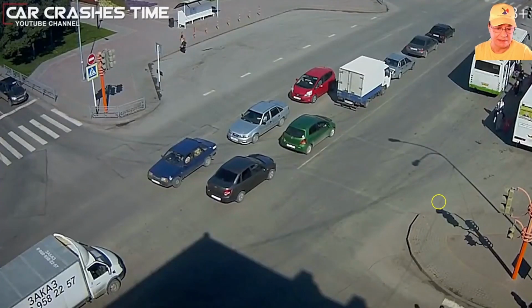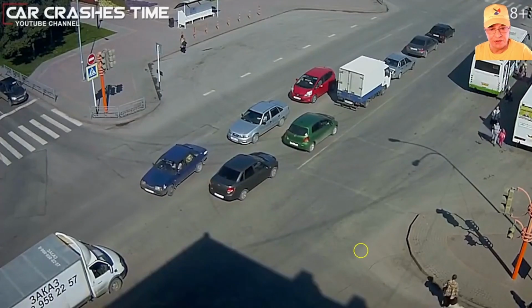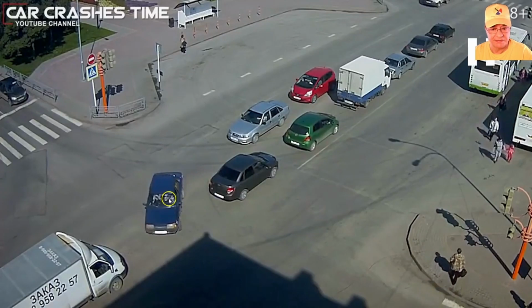This next clip is once again demonstrating cut-through traffic, but I've included it for the reason of this driver. Now we've got a van, so his visibility of any vehicles traveling down the side of the van here would be a danger, obviously, to him. And we'll see as we run the clip that there is that impact. But when we find ourselves in a situation like this where our visibility is very limited, we've got to exercise a lot of caution.